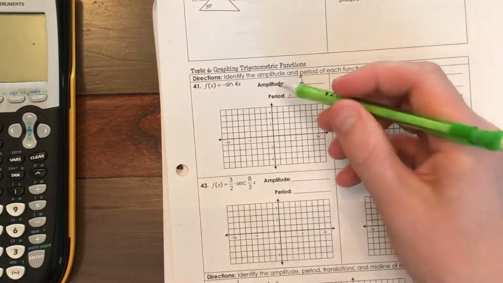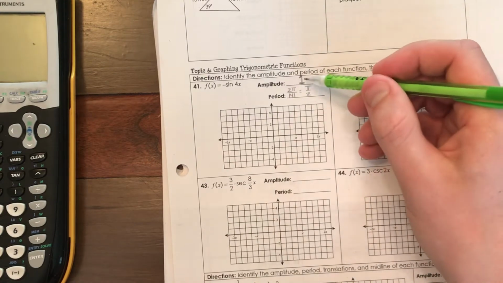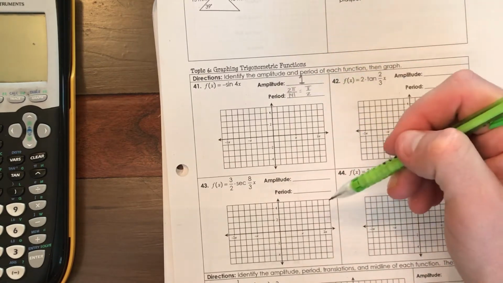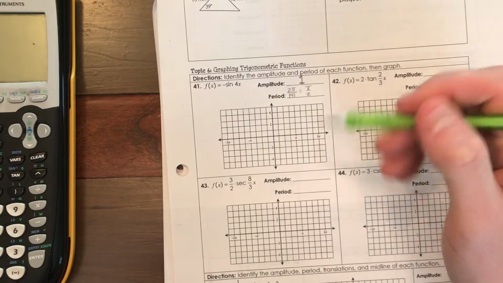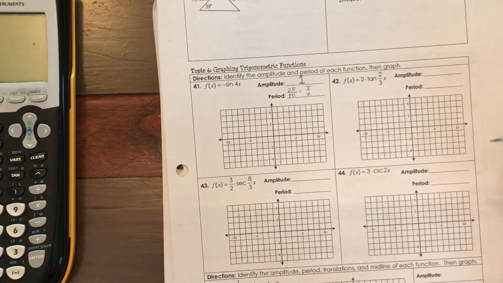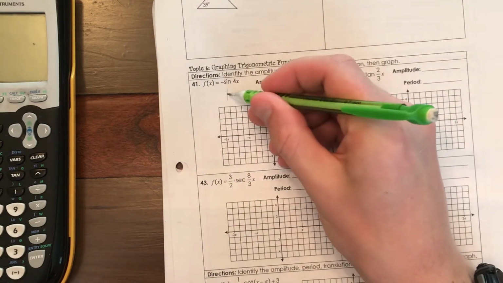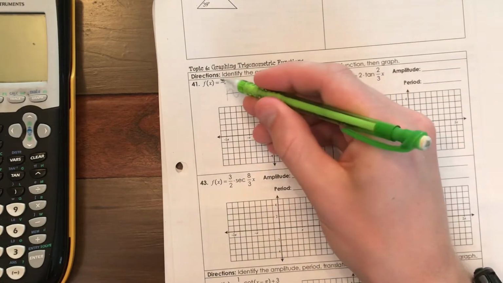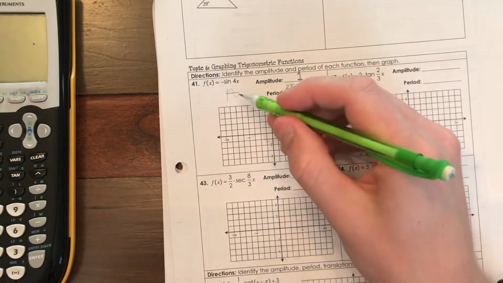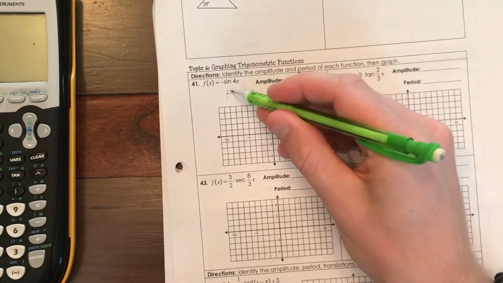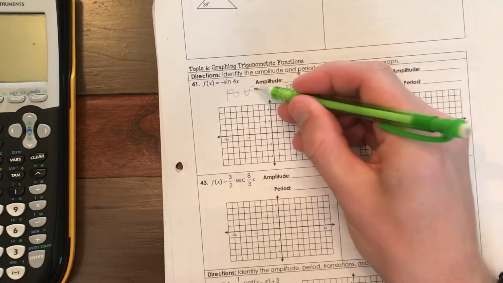So just to clarify what these two things mean. Amplitude tells us how far above and below we're going to be from our midline. And the period tells us how long it takes us to complete a whole cycle of sine, which, remember, looks like this. But we do have to take into account that negative out in front. So this guy is actually going to be flipped. So instead of like that, we'll have something like that.